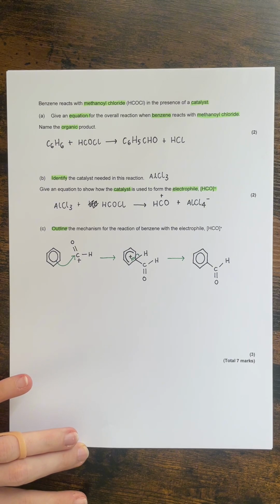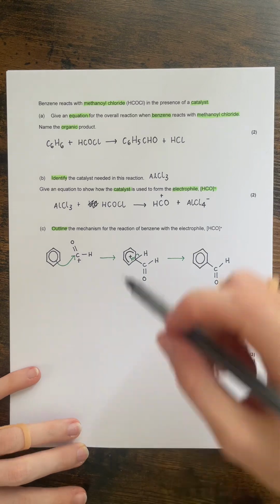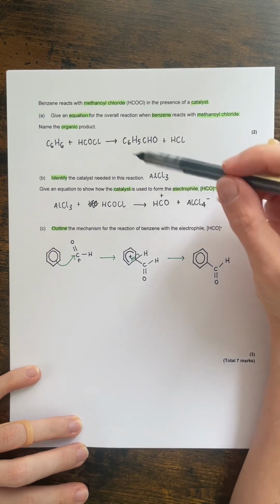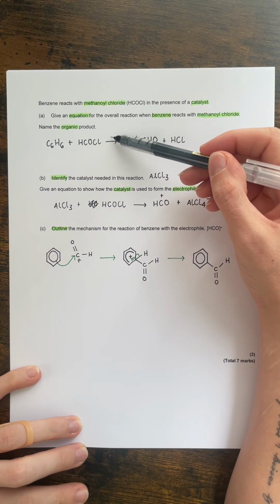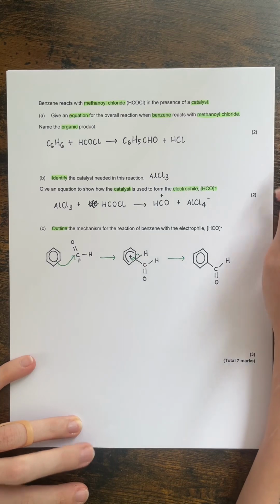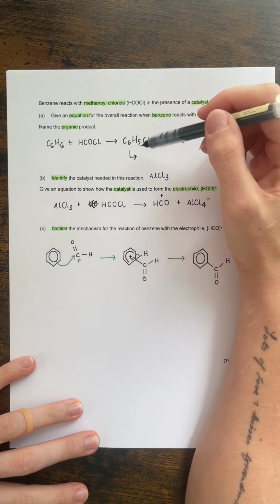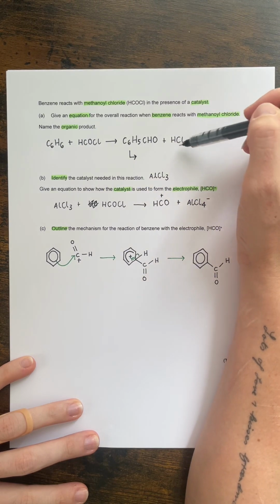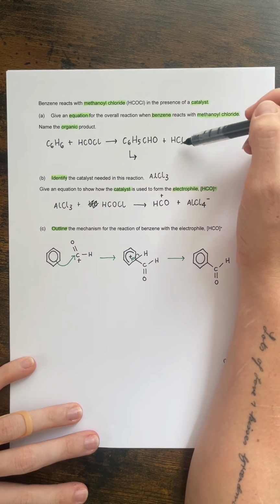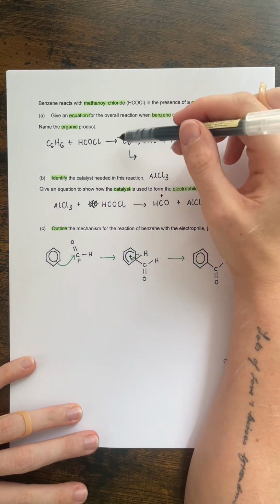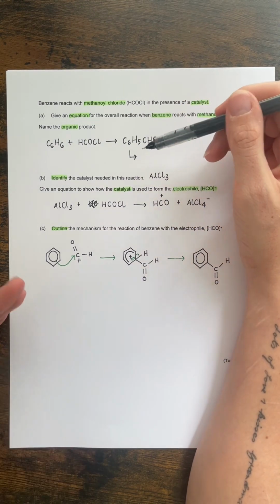We don't need to include the catalyst in that, which is why they've asked us about the catalyst afterwards. If you did want to put the aluminium chloride somewhere, you could put it on the arrow, but you don't need to. And then, like I say, this, which is our organic product, and I know that that is my organic product and not HCl because that doesn't have any carbons in it. An organic product is one that has a backbone of carbon and hydrogen.